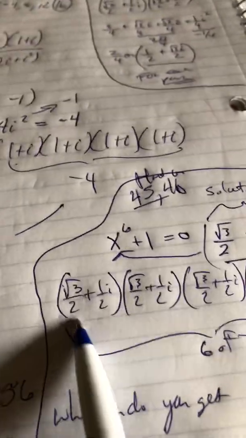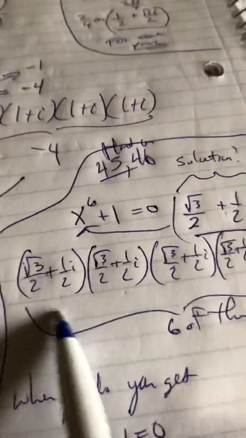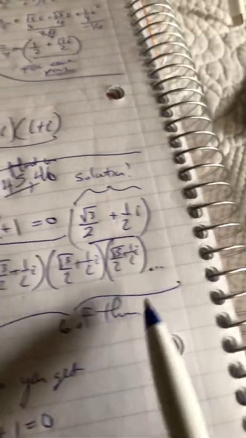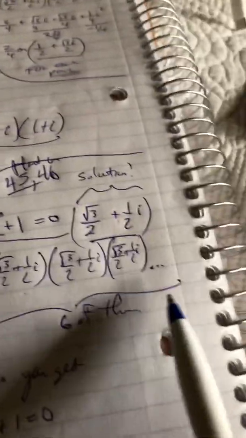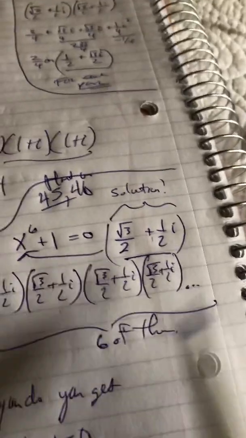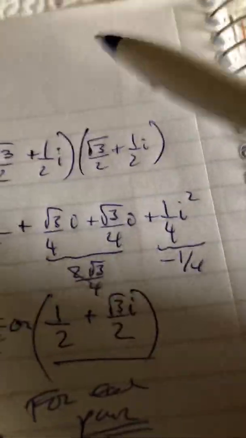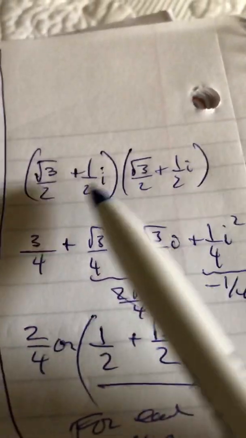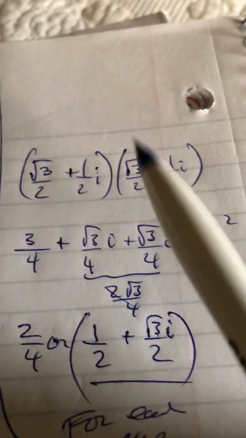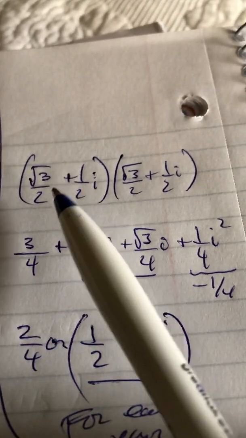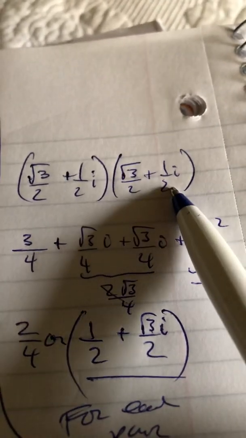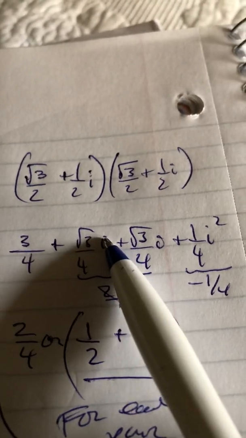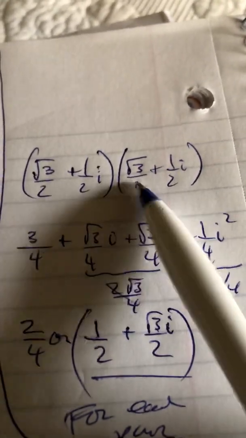And so I just want to show you how to multiply 2 of them together, because you can multiply 2 of them together, 2 of them together, 2 of them together, and then multiply those results, and so on. And you're just looking for a true result. You're just trying to get the value to equal 0. So square root of 3 over 2 times the square root of 3 over 2 is 3 over 4. Square root of 3 over 2 times 1/2 i is square root of 3i over 4. And we get the same there.